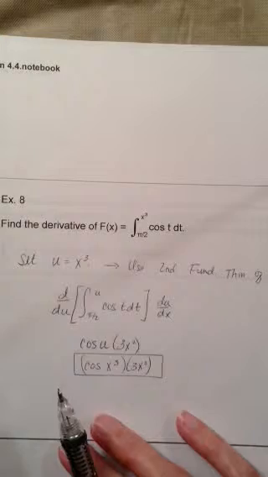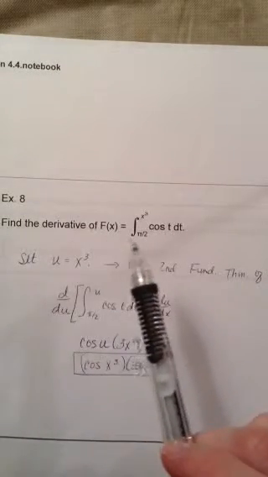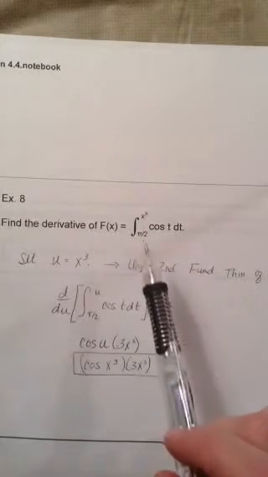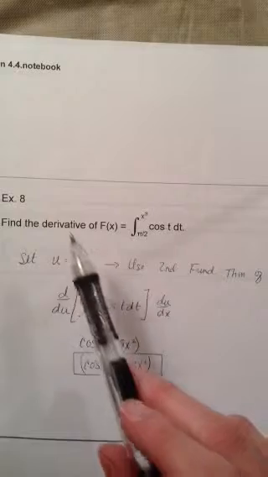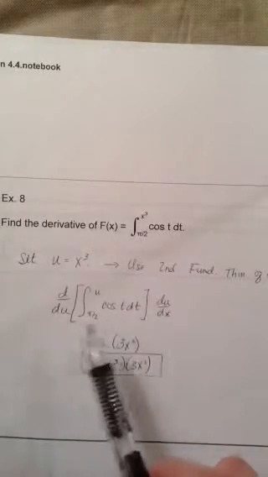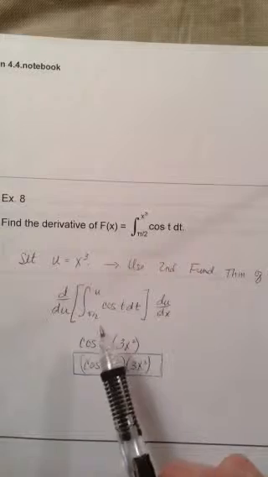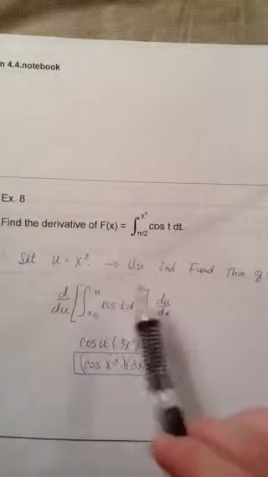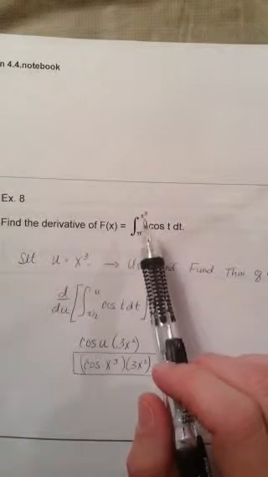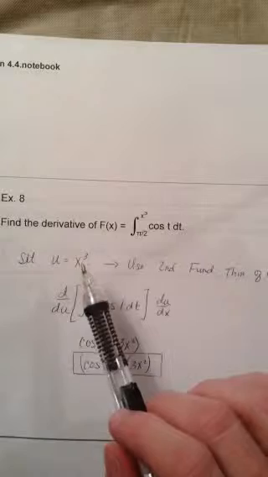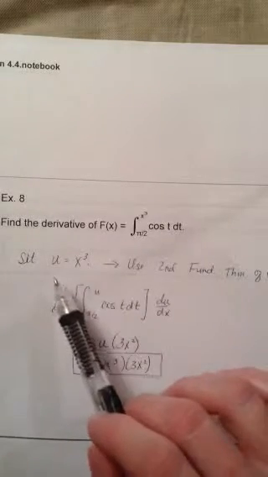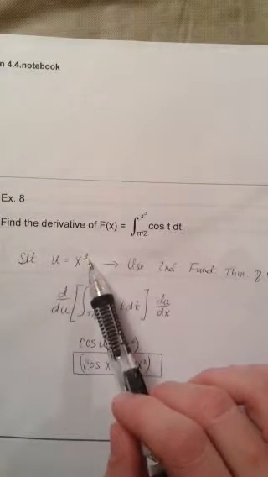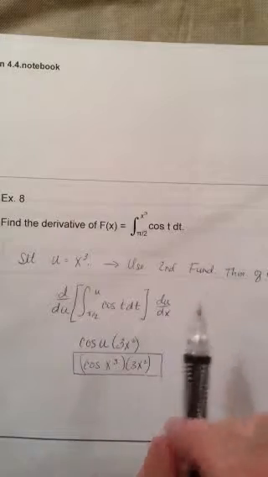Another example. Example 8, find the derivative. We're looking at integrating from pi over 2 to x to the third power of cosine t dt. So here we are. We're taking the derivative of an integral, so we can use that second fundamental theorem of calculus. We know the cosine function is continuous. Now this one is different than the previous example because instead of going to x, we're going to x to the third power. So what I'm going to do is a little u substitution. I'm going to say let's let u be equal to x to the third power. That way I can use this second fundamental theorem of calculus.